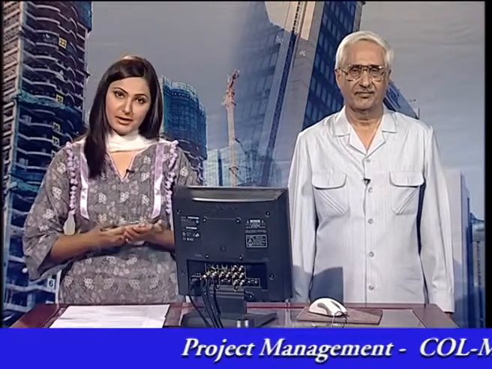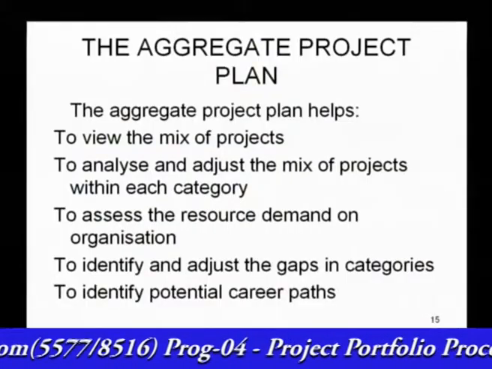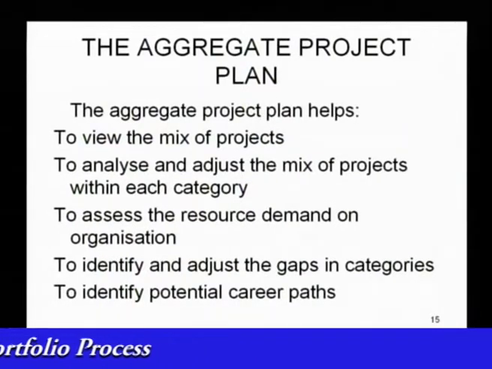What happens after that? What is the result of project portfolio planning will be explained by our expert. Actually, you mean what happens after we have decided on the categories of projects and now we are planning a portfolio, and this process is known as project portfolio planning. Portfolio planning results in an aggregate project plan. The aggregate project plan helps in viewing us the mix of the projects, which means that we have to take projects not of one kind only, but we may take some platform projects, some research and development projects, some projects which are of only incremental nature.